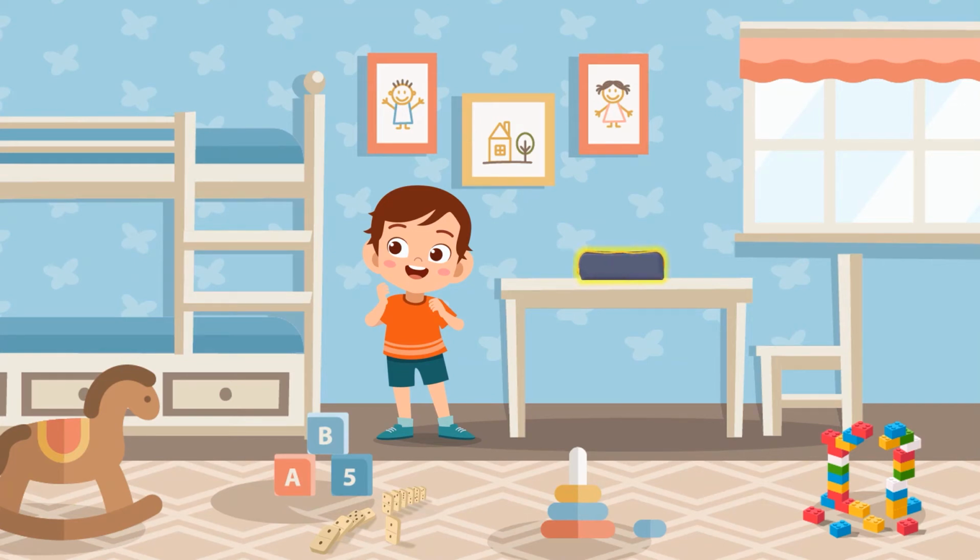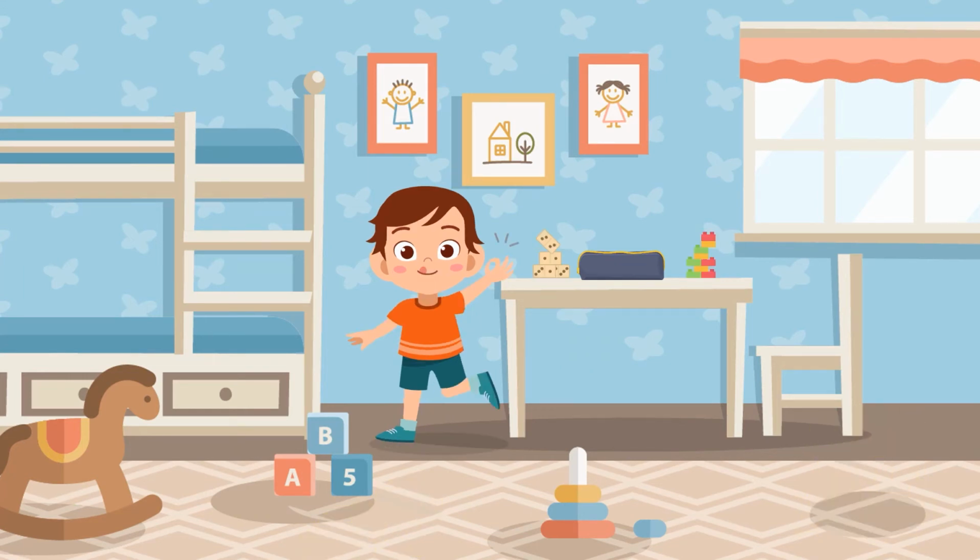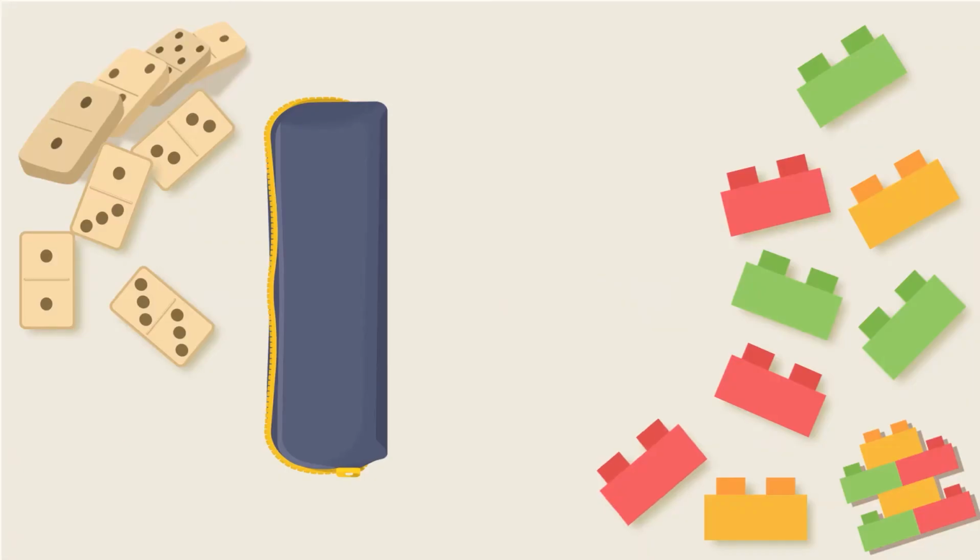his pencil case. He looked for paper clips, but he could not find any. That is when he remembered his teacher saying you can use a variety of different things to measure length. He looked around his room for a while and found a group of Lego blocks and domino pieces. So he decided to measure the pencil case using the blocks in one turn and the domino pieces in the next turn. He started with the Lego blocks.